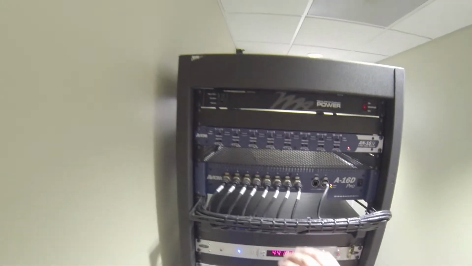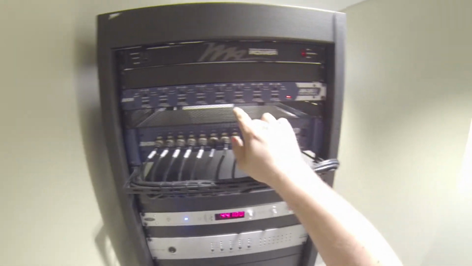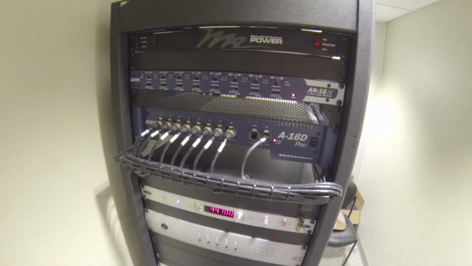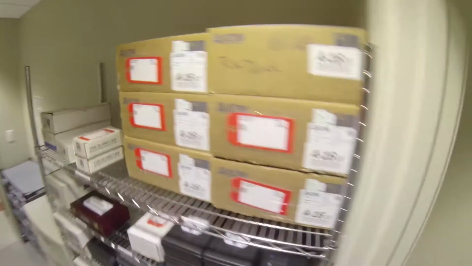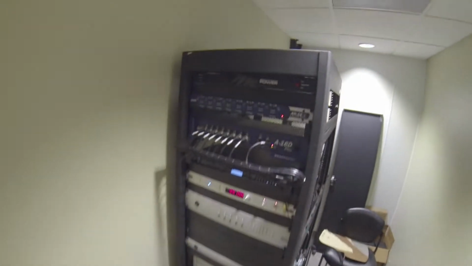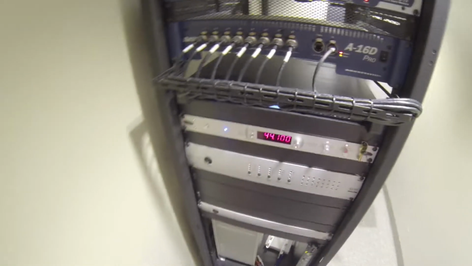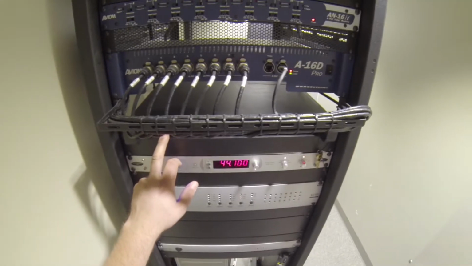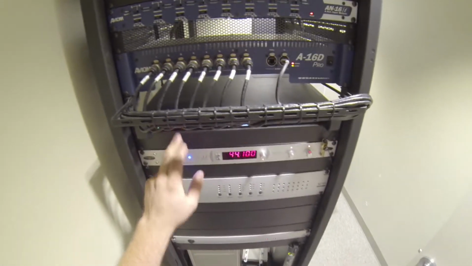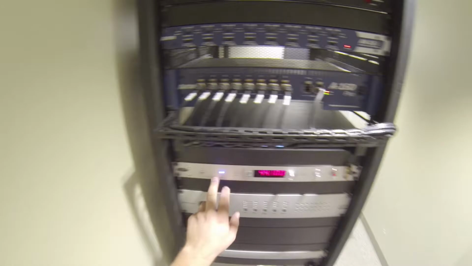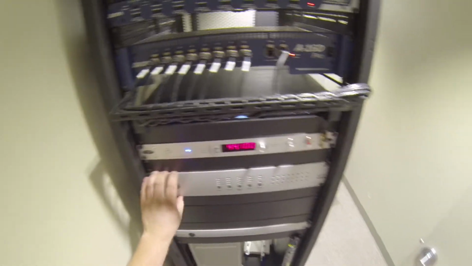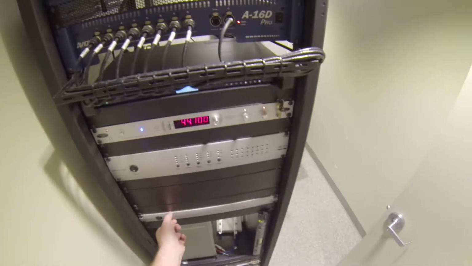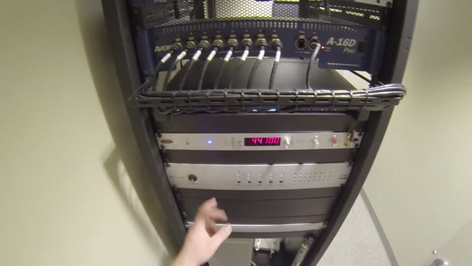Up here we have our main power switch. We have the A16, which controls all the monitor systems, which are these right here. We also have our controllers that go out to the different Ethernet ports around the place. We have our Lake processor here. We have our atomic clock, which controls the timing for the whole studio. You have your I/O interface here, and then also the MADI interface, which connects the board to the computer.